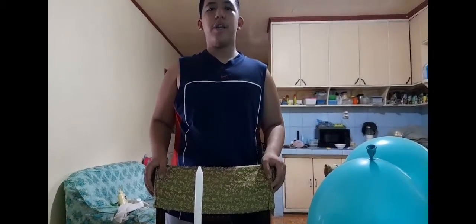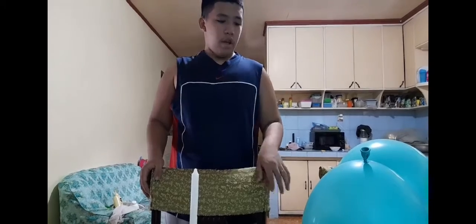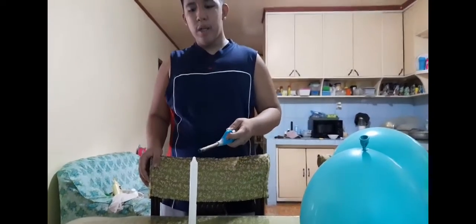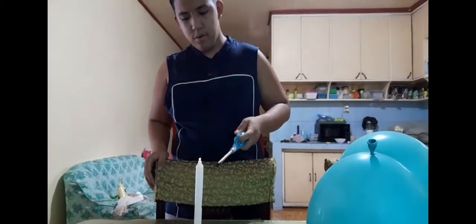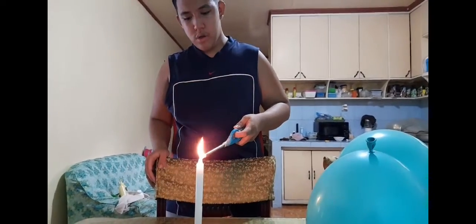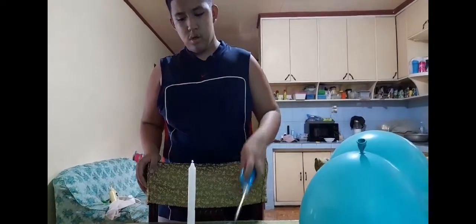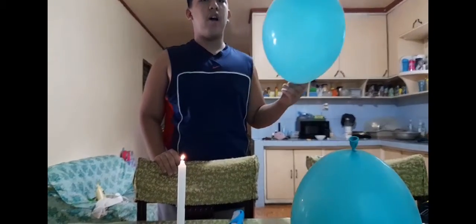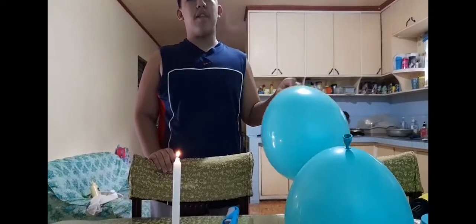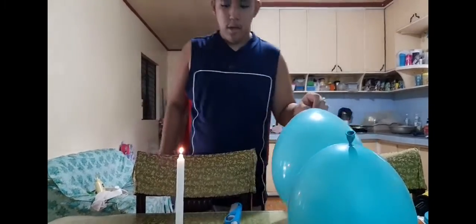The next procedure in this experiment is we need to light the candle. After lighting the candle, we need to get the balloon without water and put it on top of the candle and see what happens.